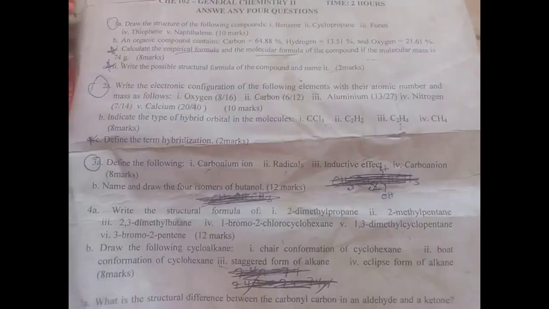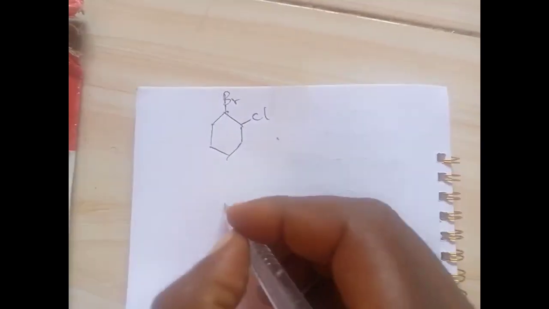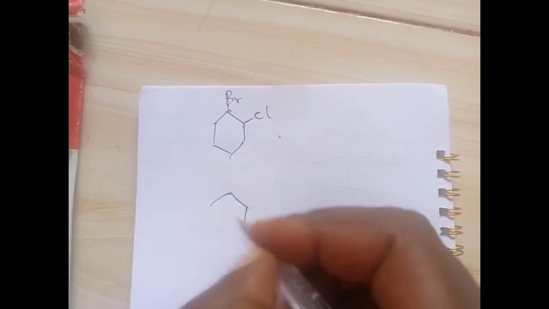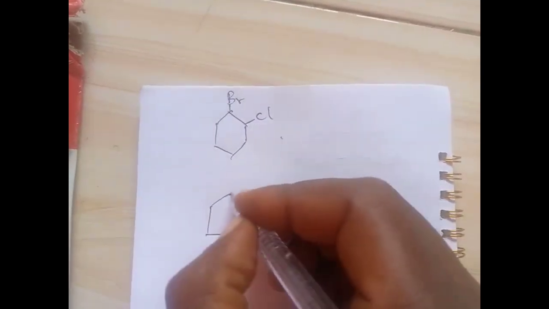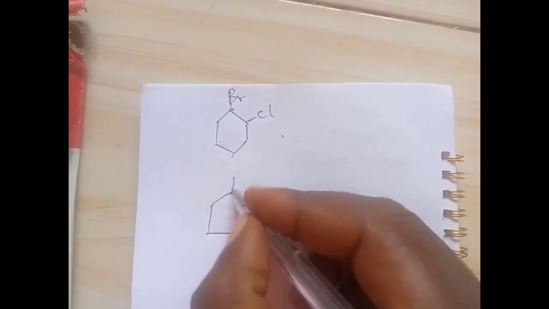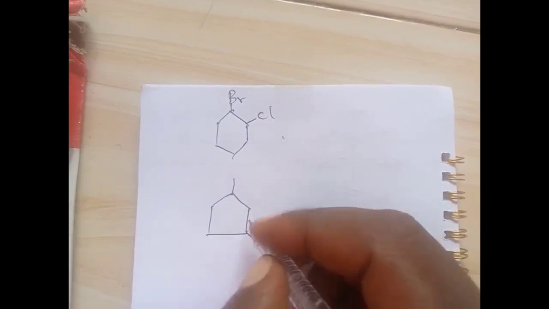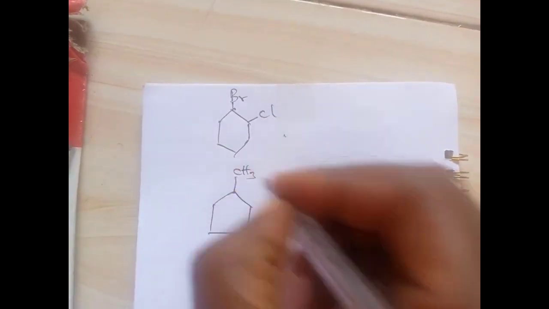1-bromo-2-chlorocyclohexane. Then the last one, 1,3-dimethylcyclopentane. Parent chain, cyclopentane. So we draw cyclopentane. 1, 3. So 1, 2, 3. 1,3-dimethyl. So there is methyl here. There is methyl here.